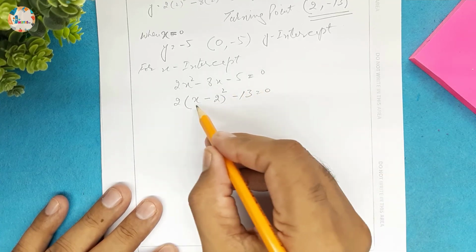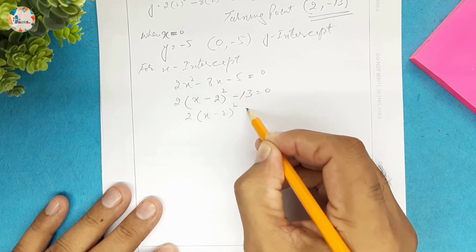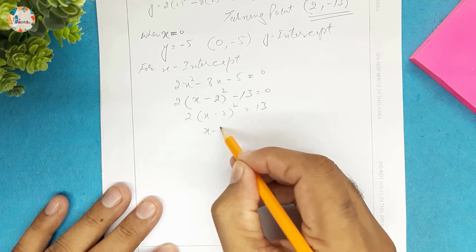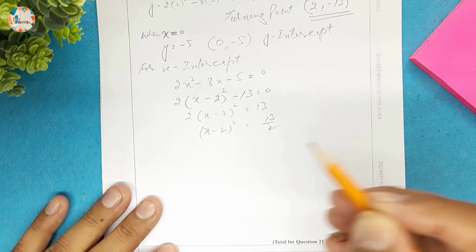It means this one will be 2 into (x minus 2) squared is equal to 13, and (x minus 2) squared will be equal to 13 over 2.